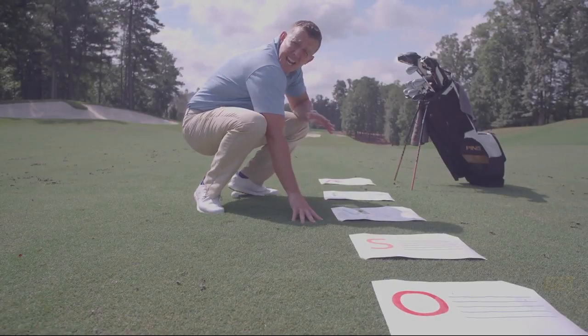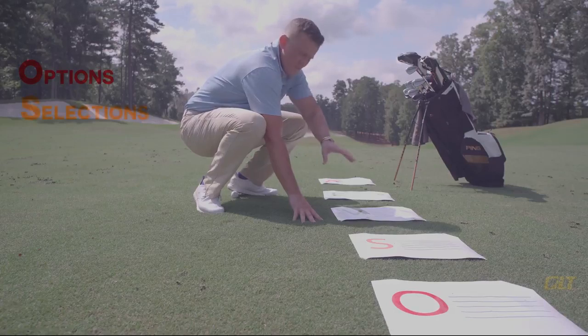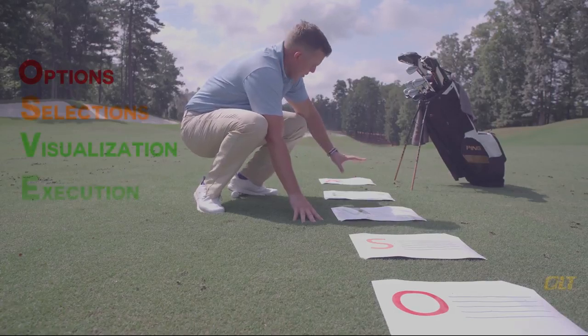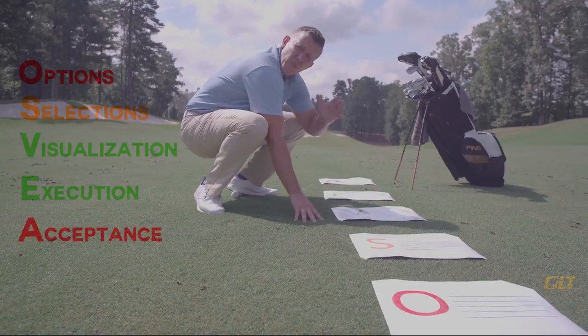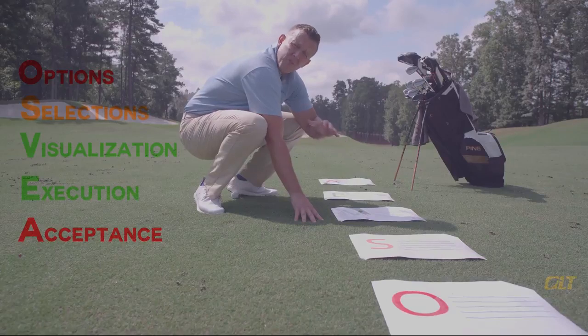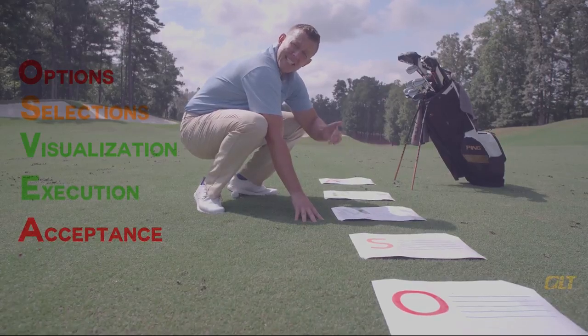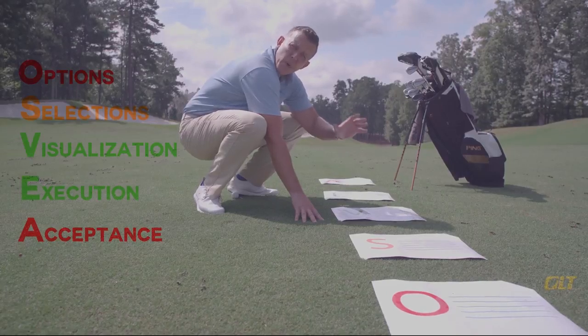OSVEA is an acronym that stands for options, selection, visualization, execution, and acceptance. These are the 5 components of a golf shot that every tour professional, yes, every tour professional will pass through when hitting to a target in competitive play.